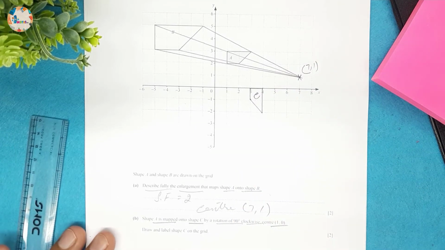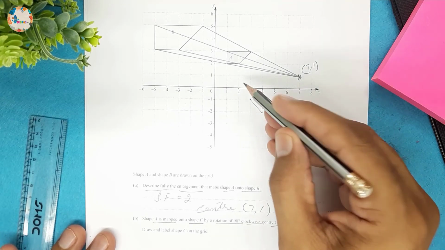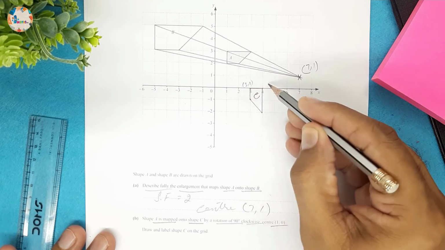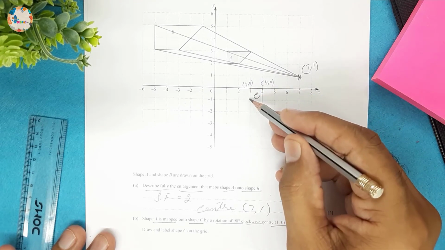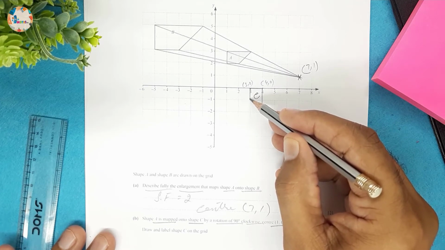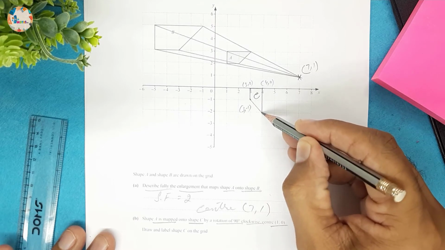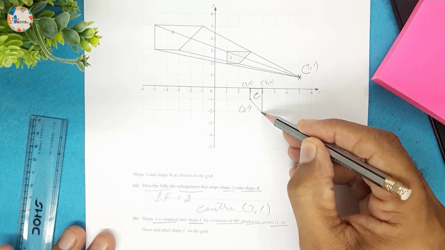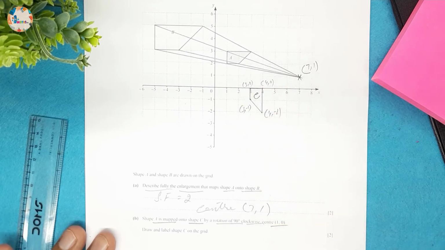The coordinates of this one are basically 3 and 0. This will be 4 and 0, and this one will be 3 and minus 1. Basically this will be 3 and minus 1, and the coordinates of this one will be 4 and minus 2. So we can write the coordinates as well.